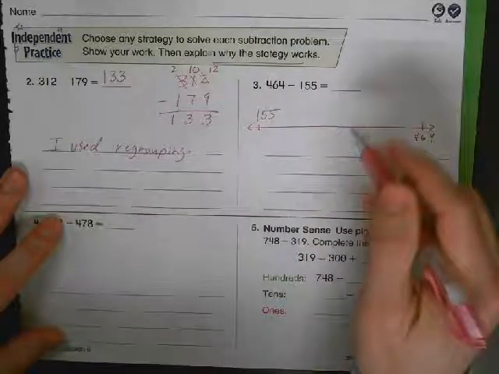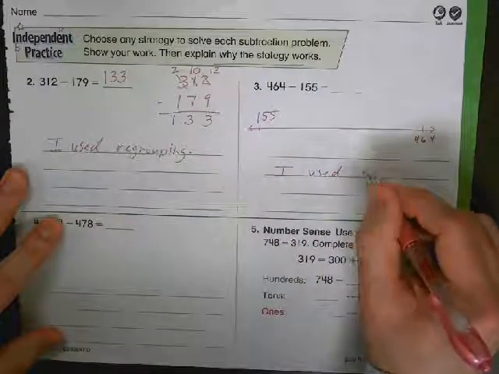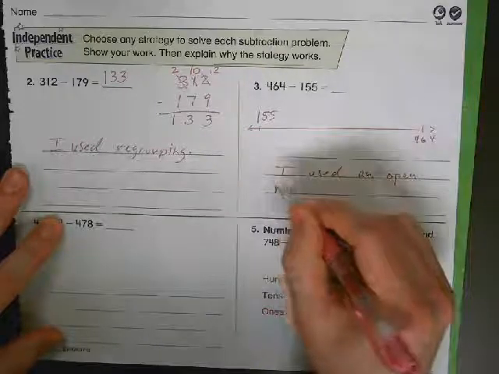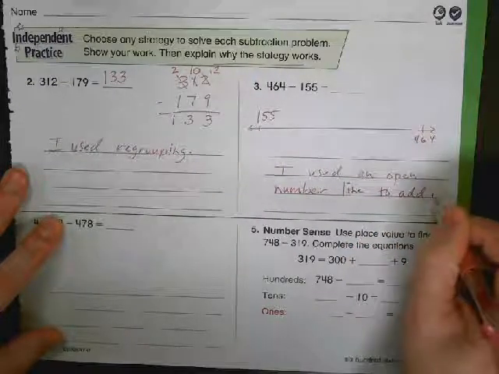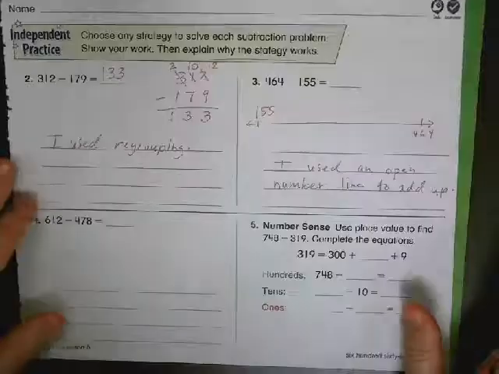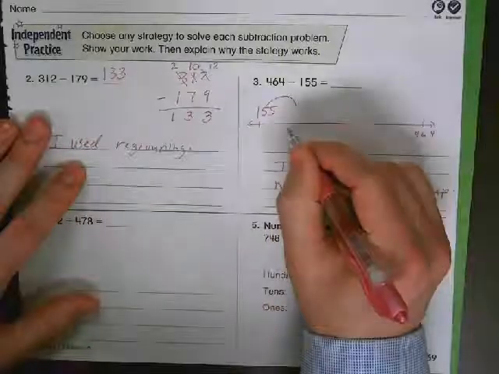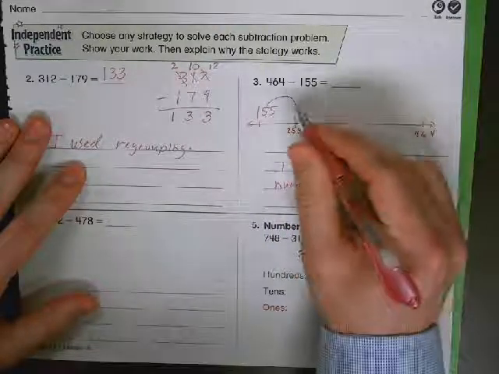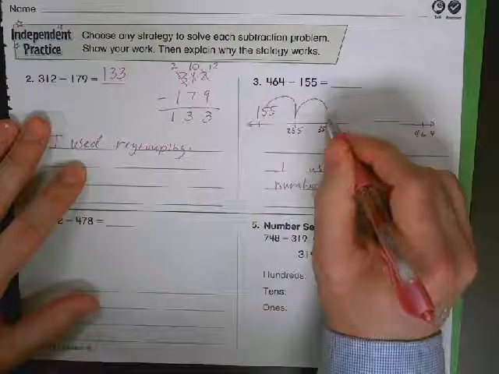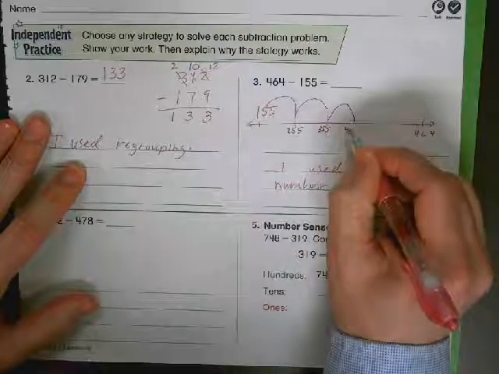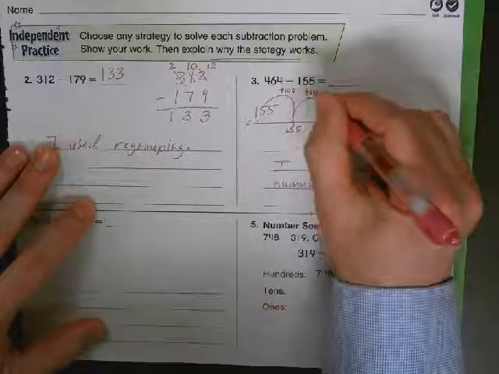Well, we've got an open number line, so I'm going to write I used an open number line to add up to subtract. So how do we get from here to here? Well, start with hundreds, so 100 is 255. Another 100 is 355. And another 100 is 455. Now we're cruising. So I have plus 100, plus 100, plus 100.